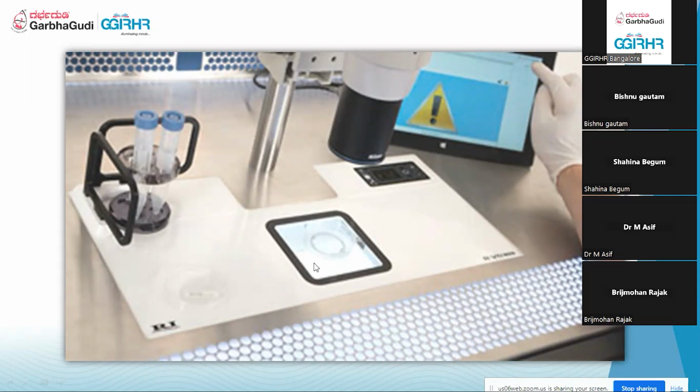The moment we place the dish, all the credentials of the patient will come. And here we usually place the semen sample, the sperm sample, and this also is monitored. So this RI workstation will monitor everything of the same patient, and you can't place another sample here and do the processing.